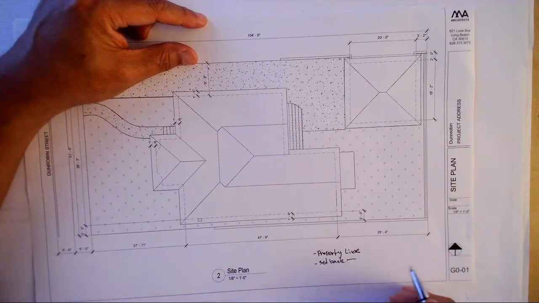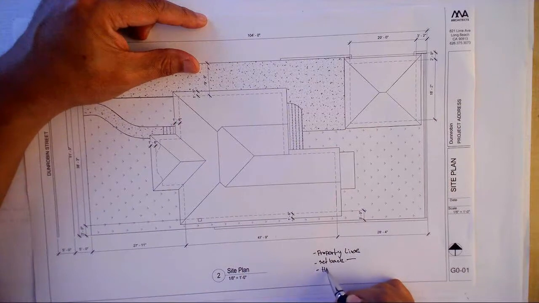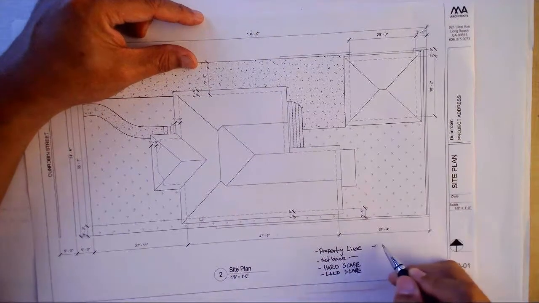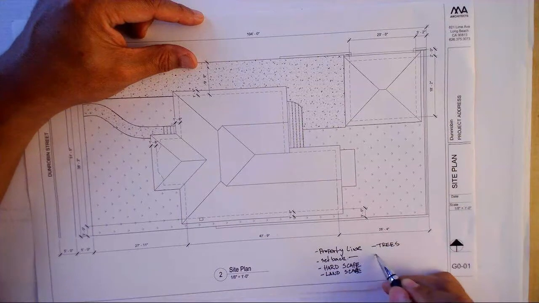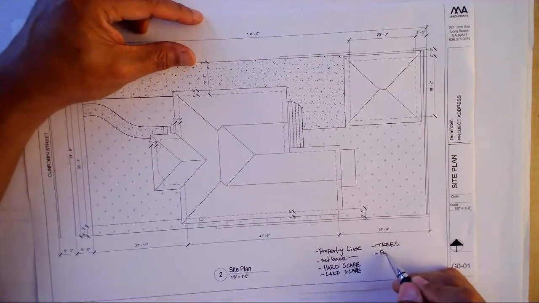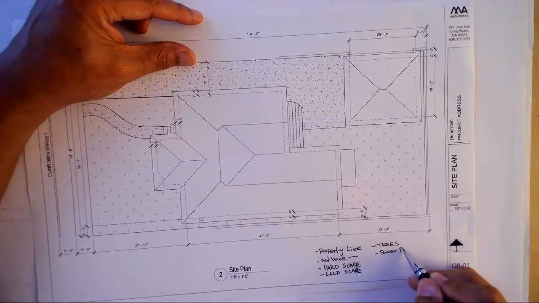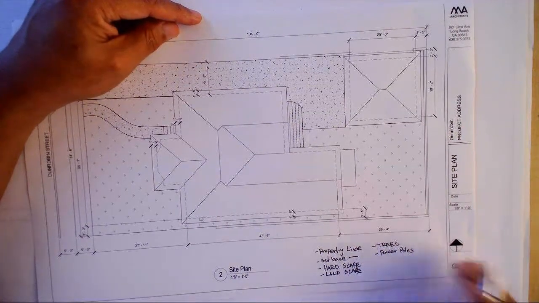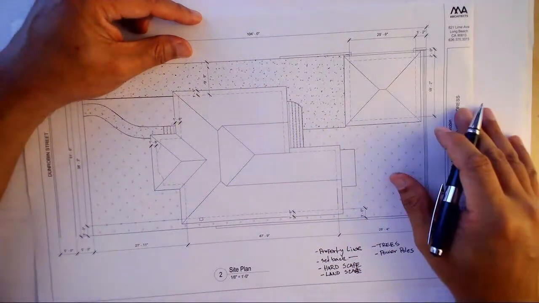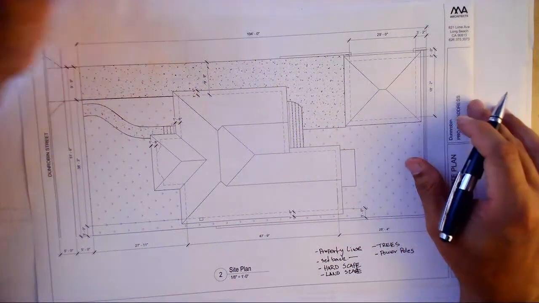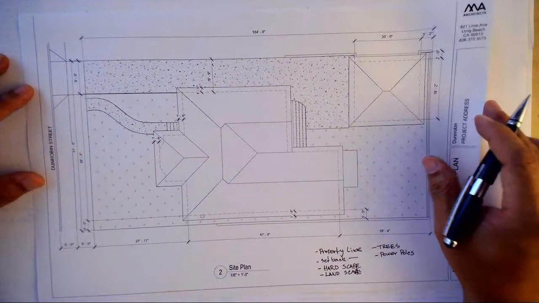So you want to show the setback. You also want to show any hardscape and landscape. You want to show any large trees or things that are on the site. You want to show if there are any power poles or utility lines. So just basic information, as if you were a bird flying over the site, and what would you see, right? So here we're back at the Dunrobin project.